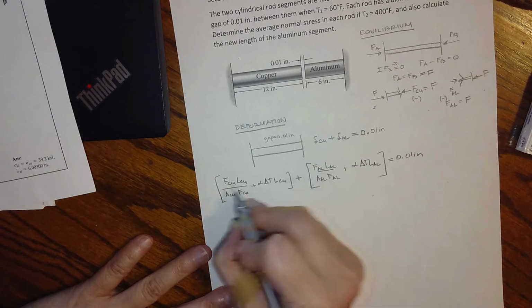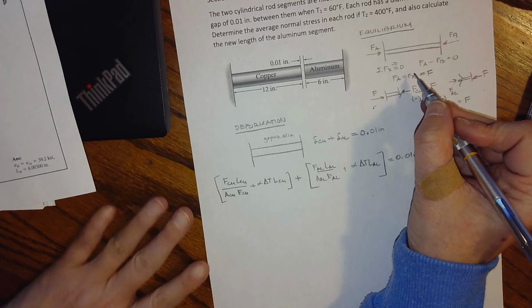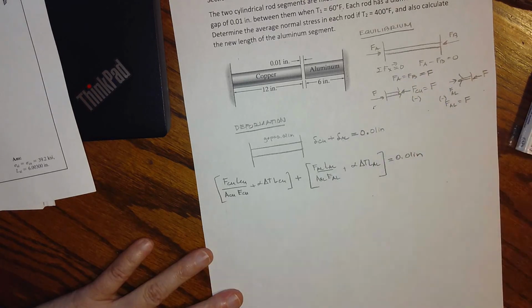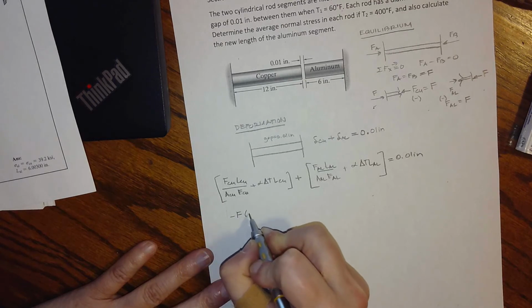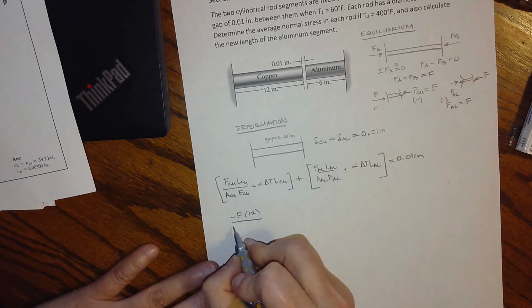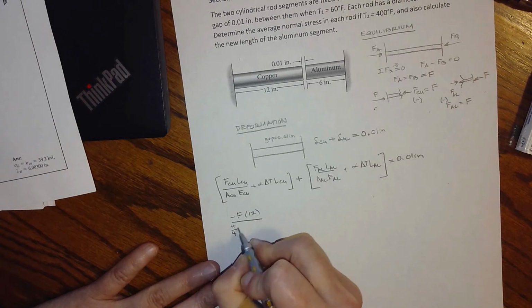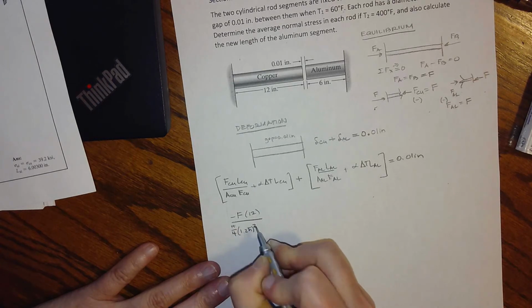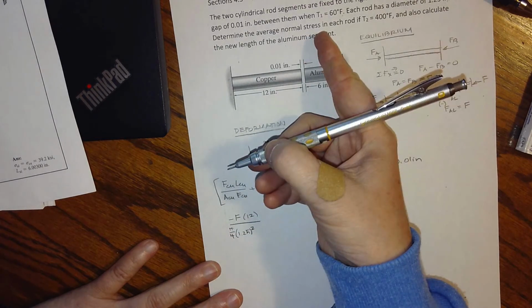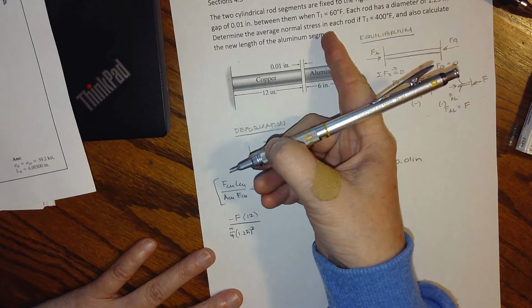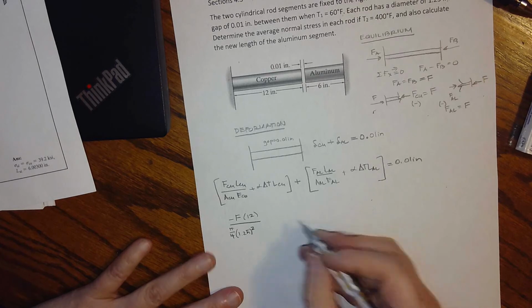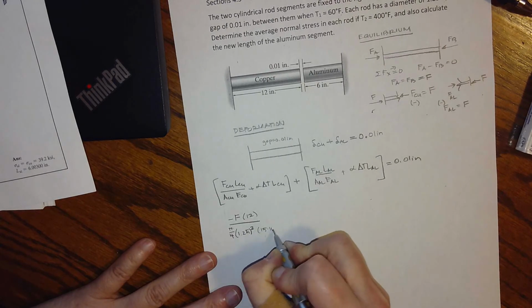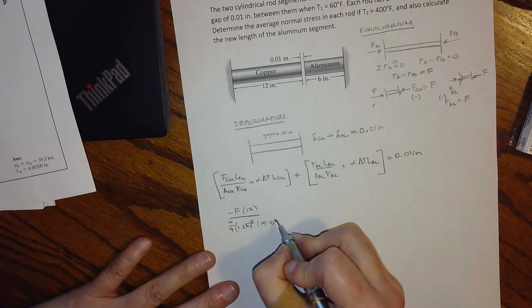I know that both of these forces are equal to the external F that's pushing back in. They're both in compression. So I'm going to have a negative force times the length of 12 divided by pi over 4 times 1.25 squared. I don't have any of the information here, so I'm going to have to go back to my chart, and I'm going to find that we have 15 times 10 to the third ksi for our E value.